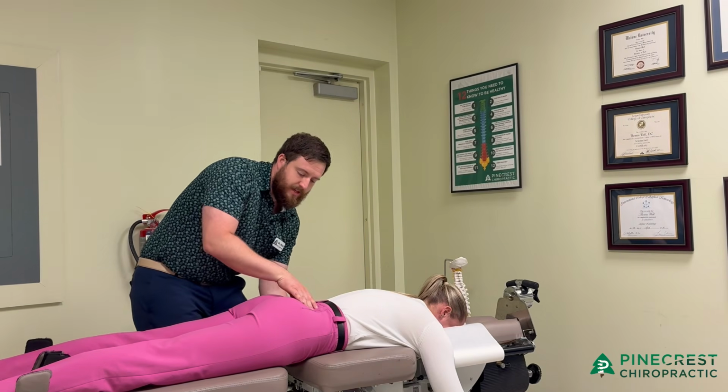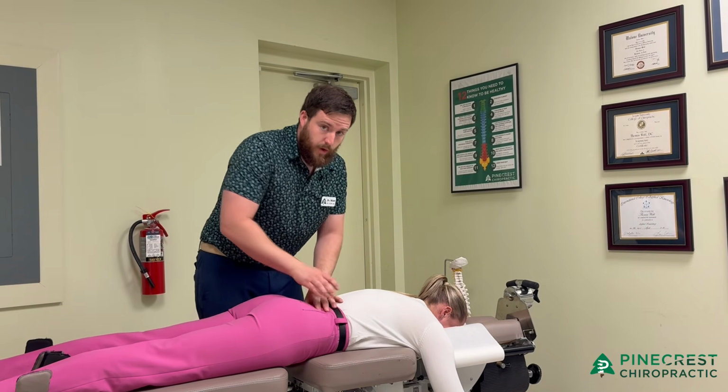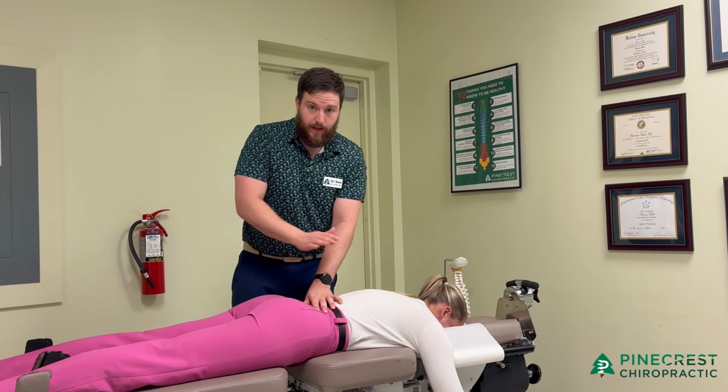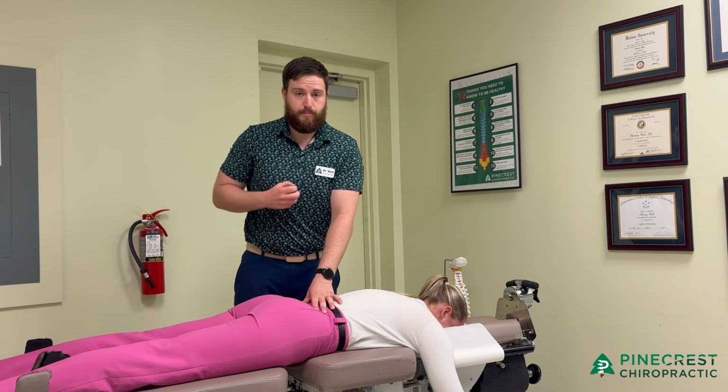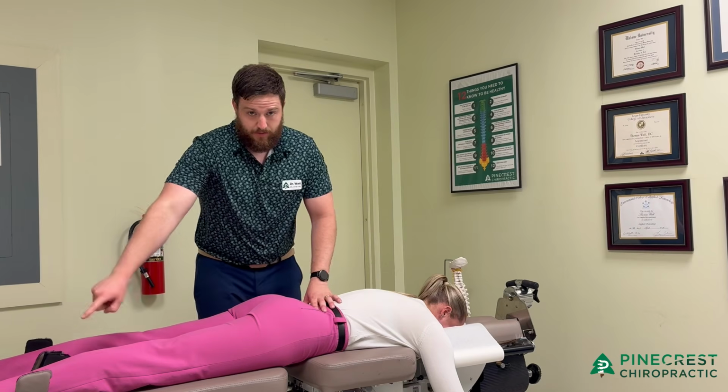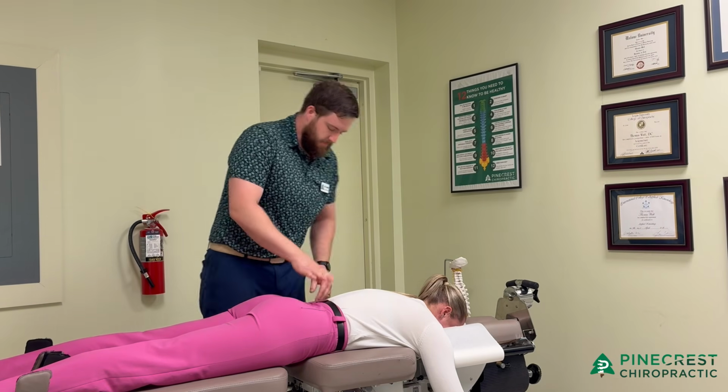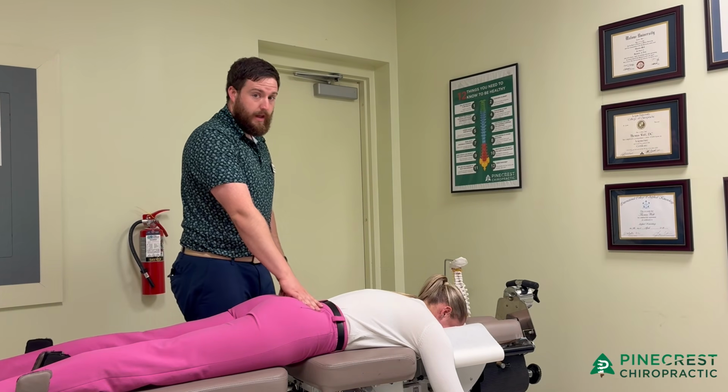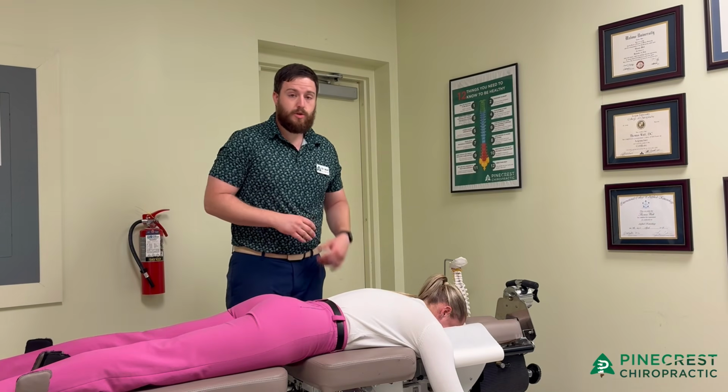But this type of adjustment is going to better restore that motion through the joint, helping the healing process that's happening in that area to take pressure off that sciatic nerve and decrease the symptoms that are radiating down the leg. So that's our second favorite type of adjustment for that. The third type of adjustment we'll do is what's called side posture.